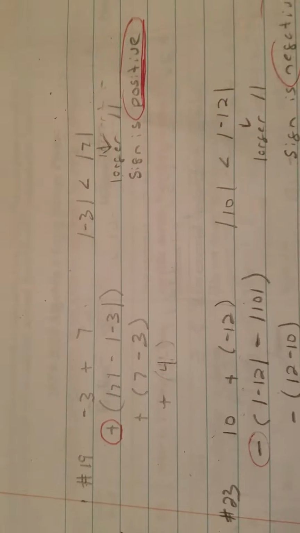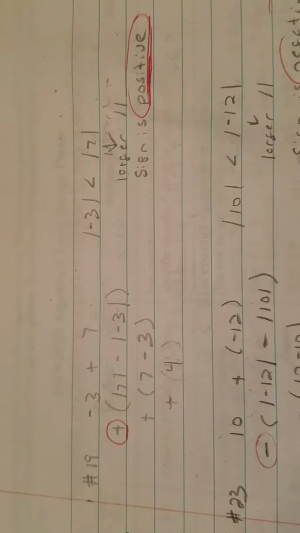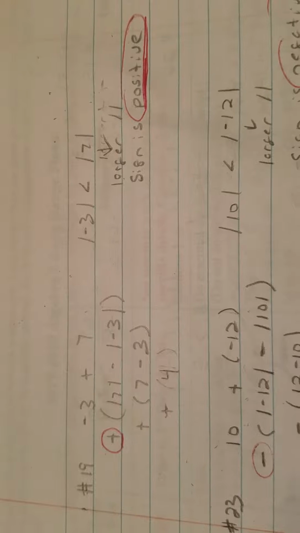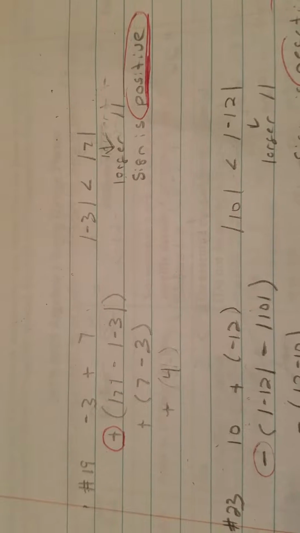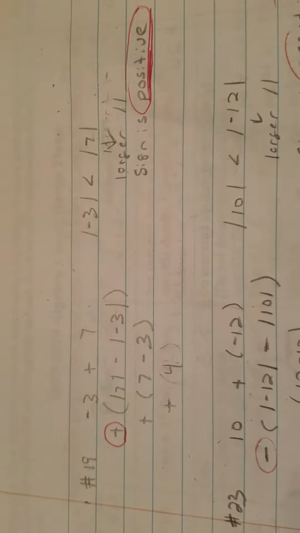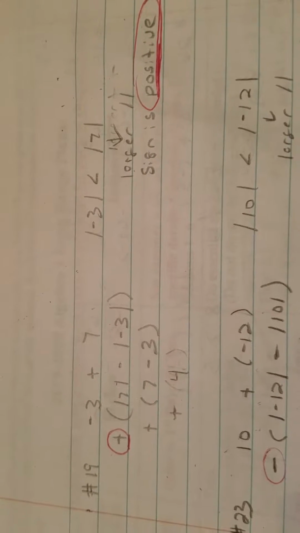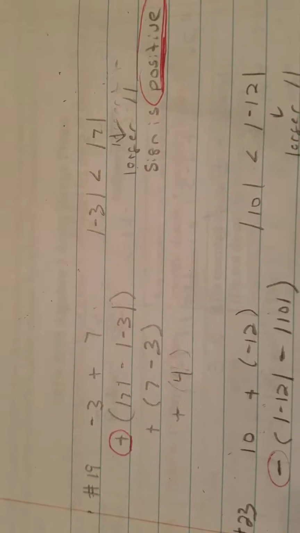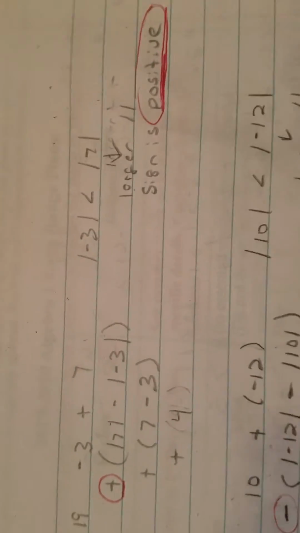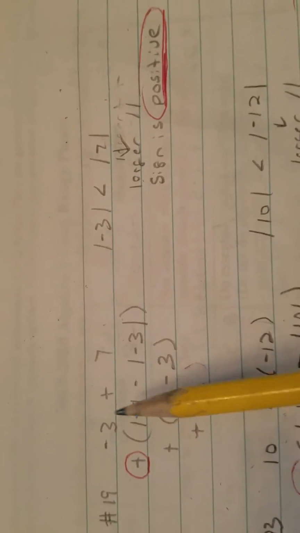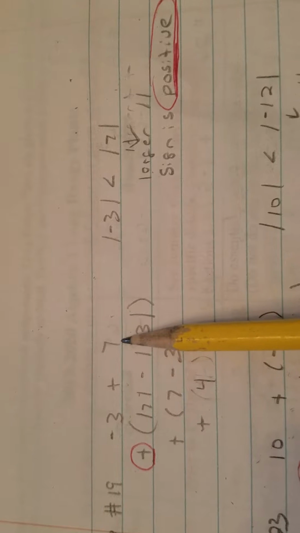How do you show your work on problems 19 and on? So I just wanted to real briefly, if you don't know, look at problems 1.7 E and 1.7F, example problems. But let's just look at number 19. So the problem is -3 plus 7.